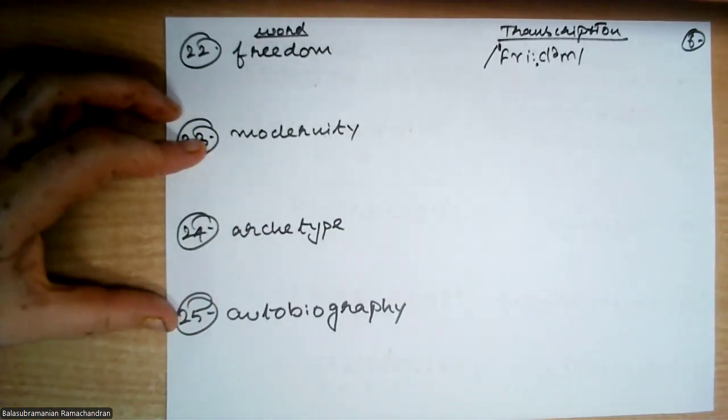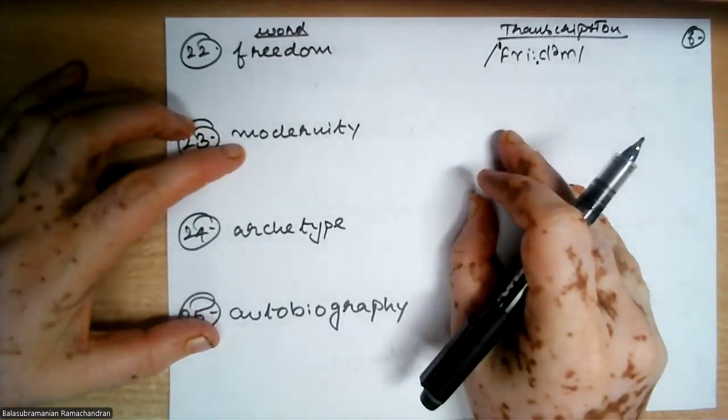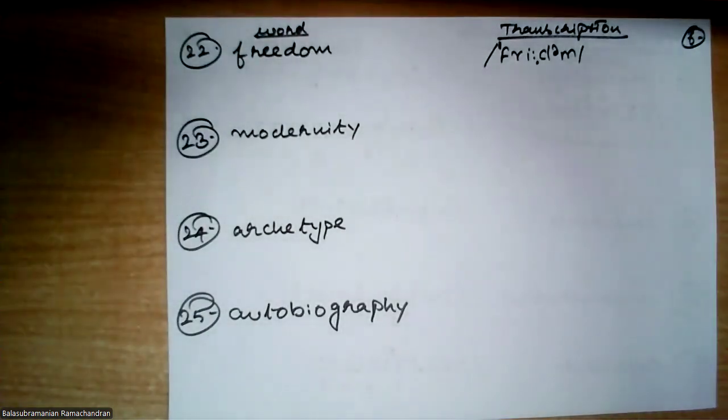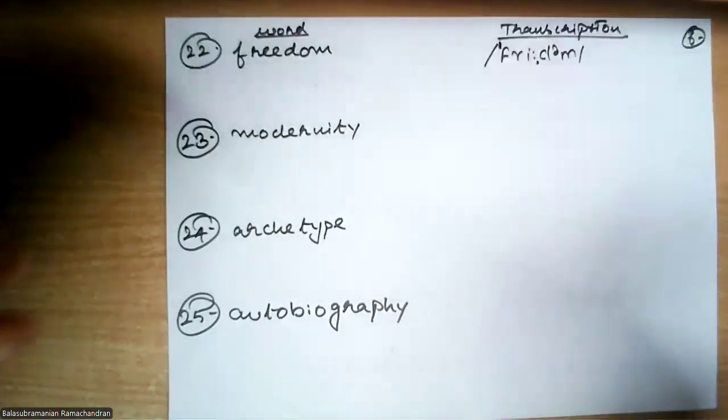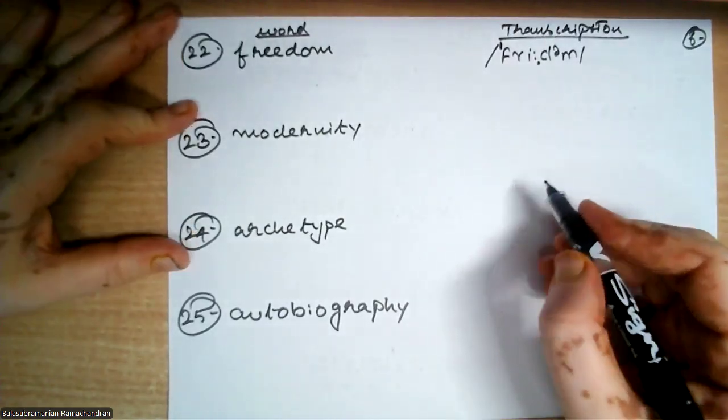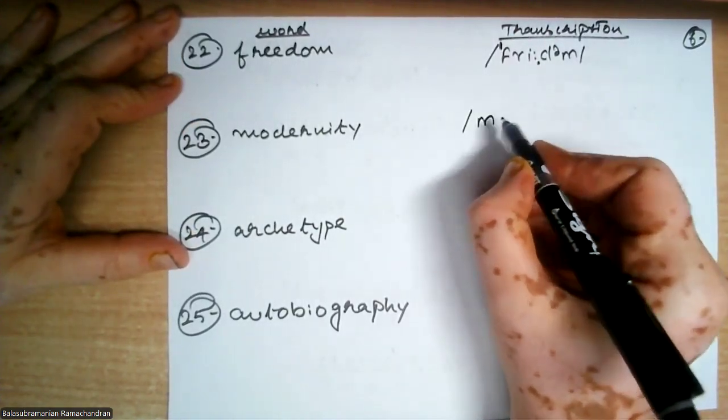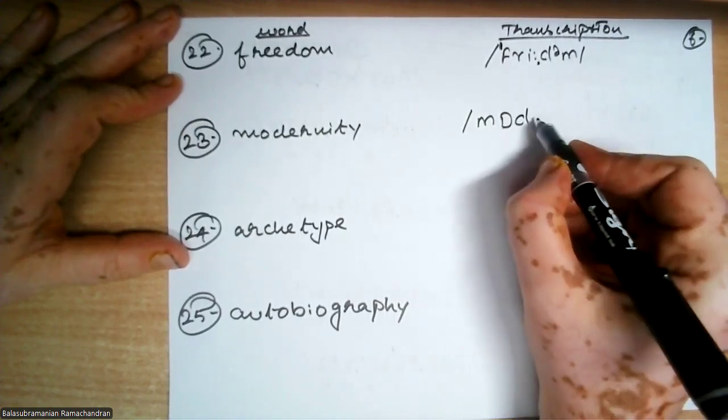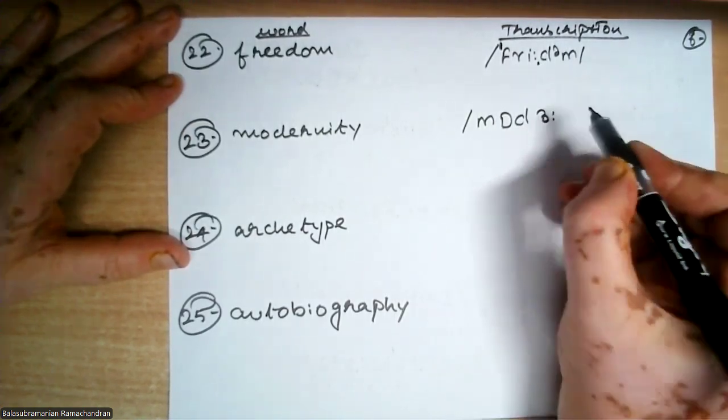M-O-D-E-R-N-I-T-Y. The pronunciation of this word goes like this: modernity.